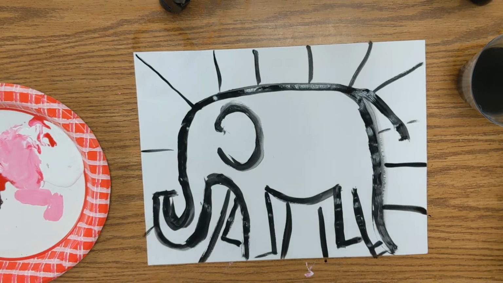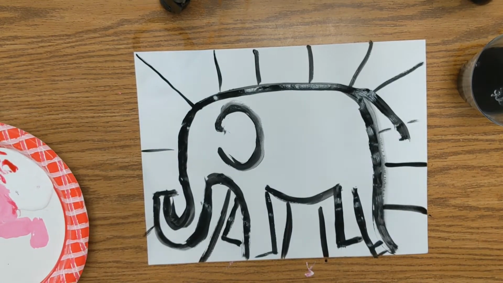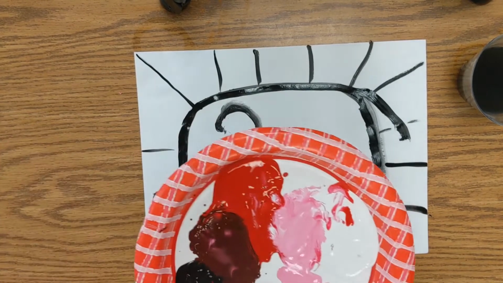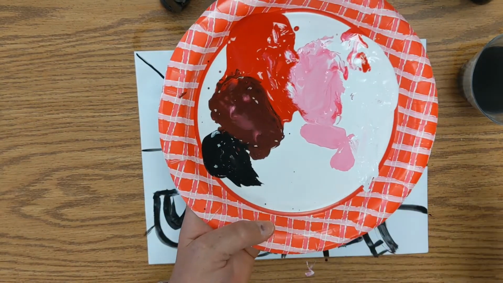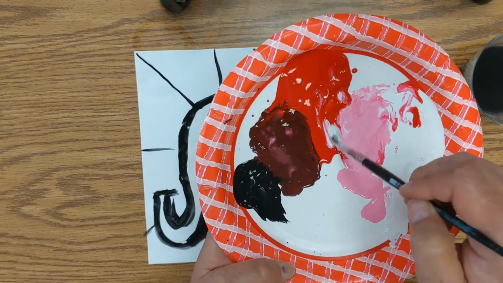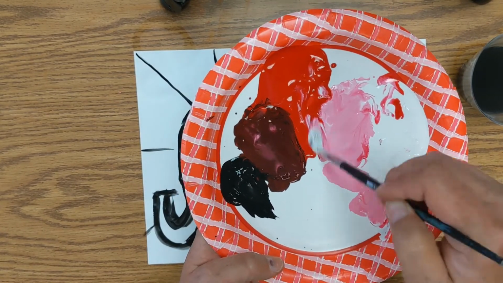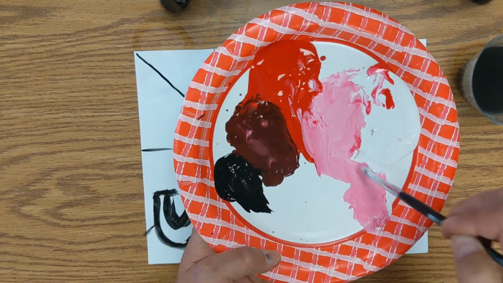Then I start mixing my colors together. Now this black water might affect my white paint, which it does a little bit there. So I'm going to take some red, take some white. I'm just going to make this pink color.